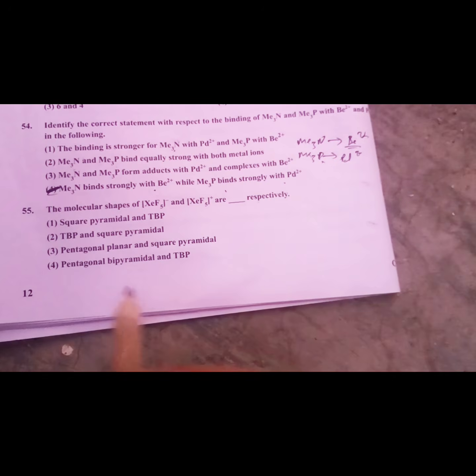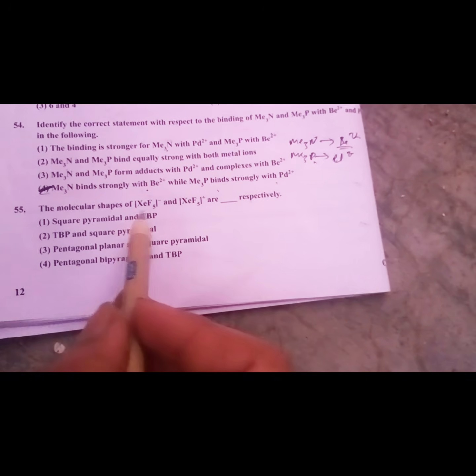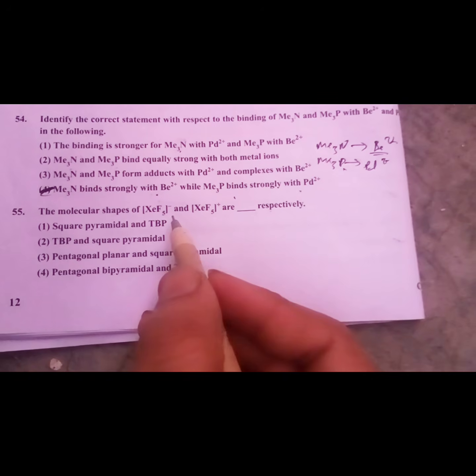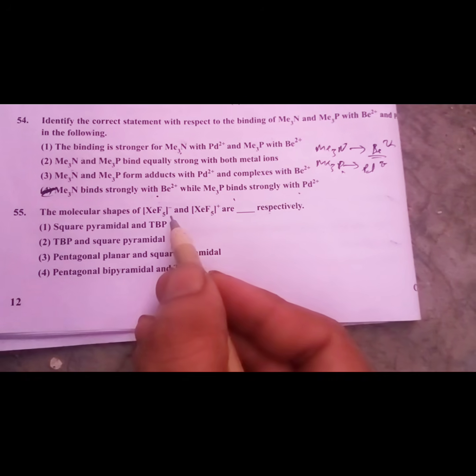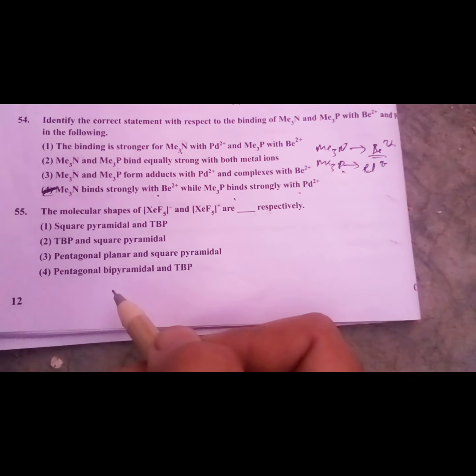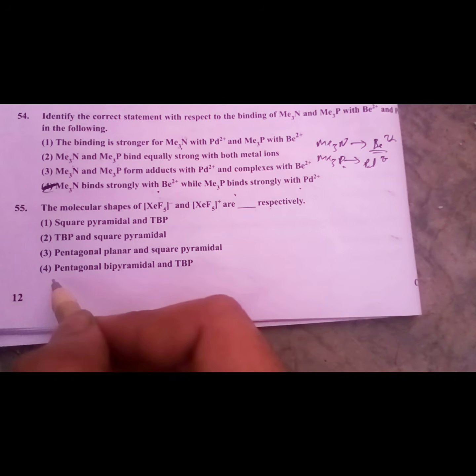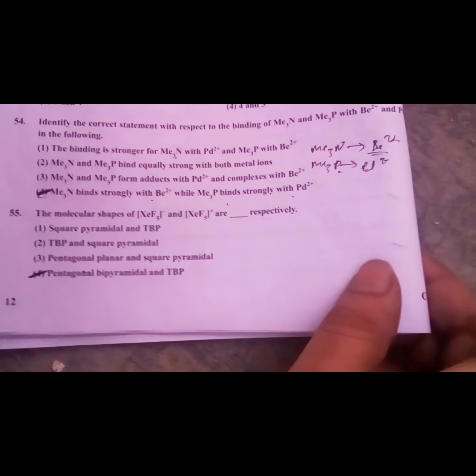Okay, for 55, the molecular shape of the XeF5 minus and XeF5 plus. So here they are telling about the XeF5 minus and XeF5 plus. So one will be the trigonal bipyramidal and another one will be the same like that only. So here, I think pentagonal bipyramidal. So fourth one will be the correct answer, I think. 55, this one. Look at this once. So fourth one will be the correct answer.